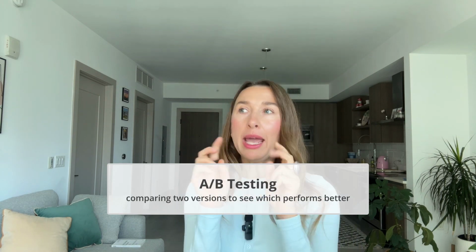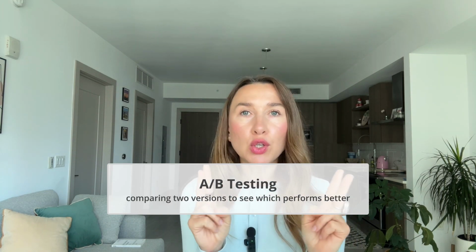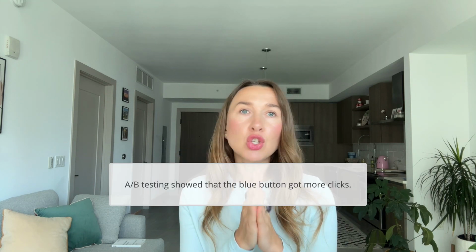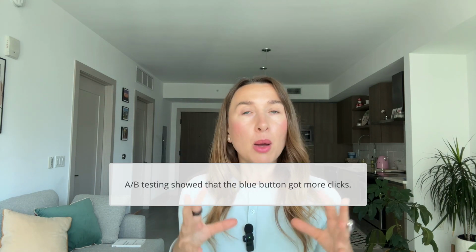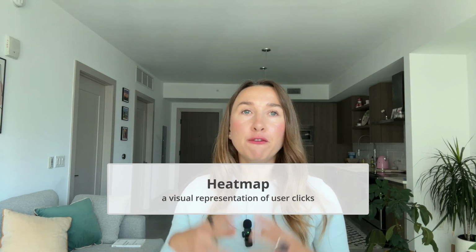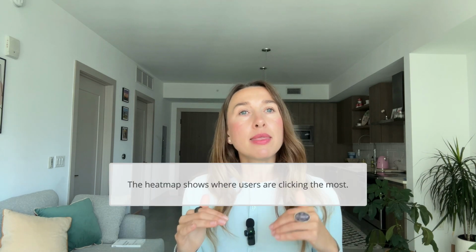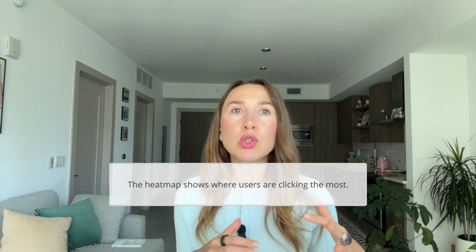Finally, section 4 is about research and user testing. Word 16 is A/B testing. A/B testing means comparing two versions to see which performs better. For example, A/B testing showed that the blue button got more clicks. 17, heat map. It's a visual representation of user clicks. For example, the heat map shows where users are clicking the most.